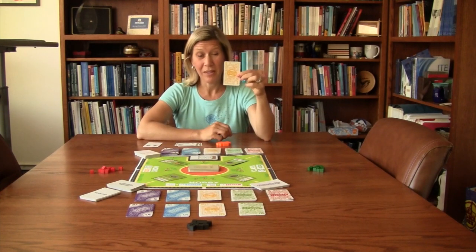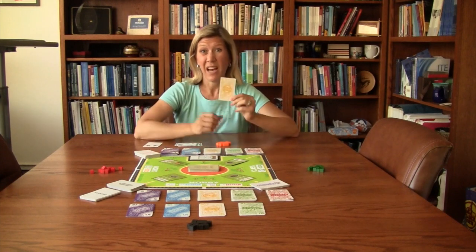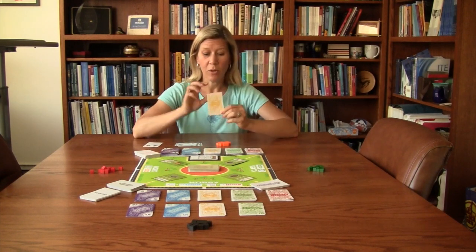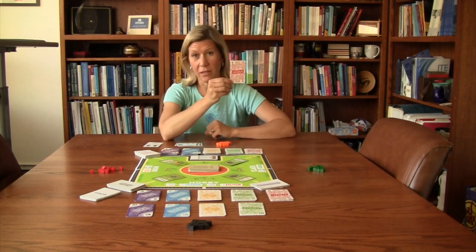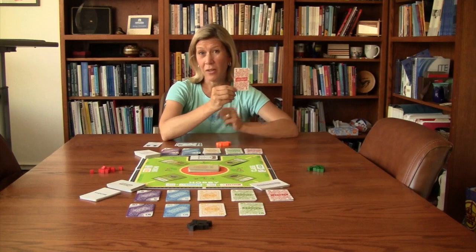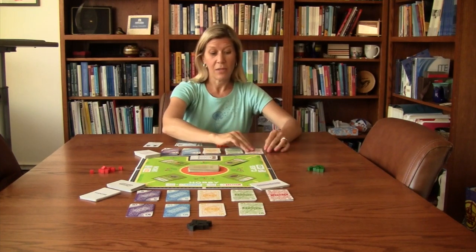Cash is very important, and at the end of the game you have to have 10 cash cards in order to pay your tuition while managing stress. So in a nutshell, that's the general object of the game.